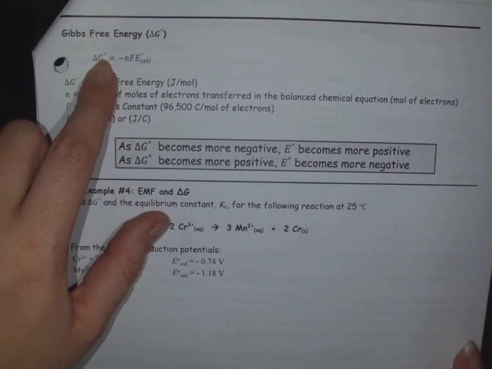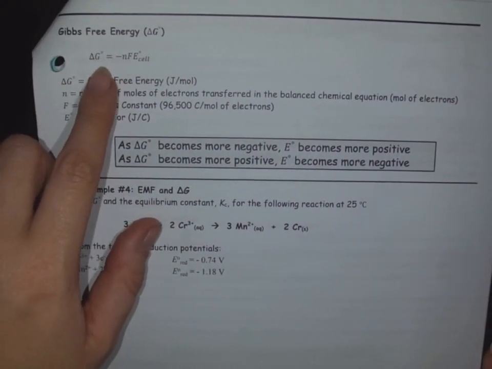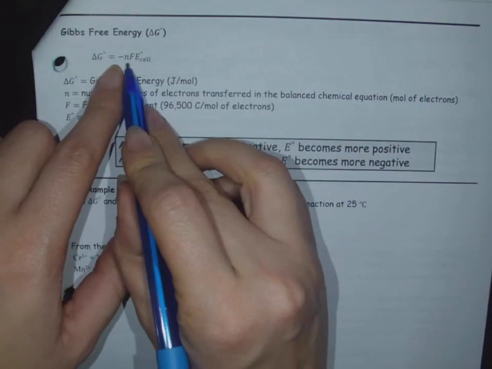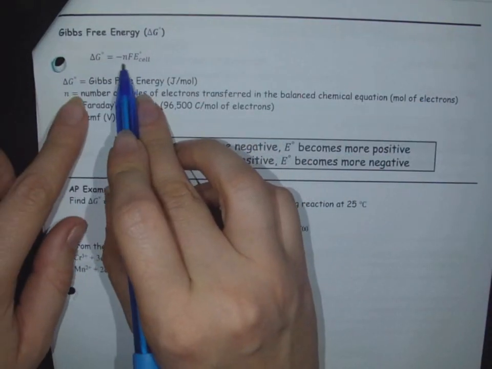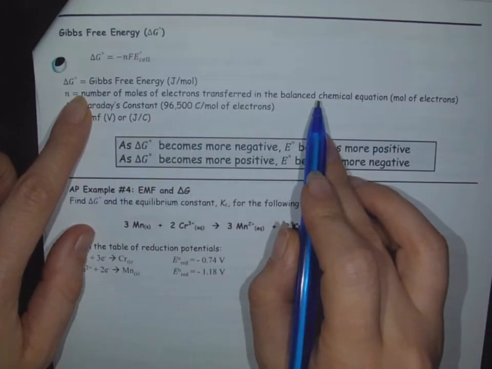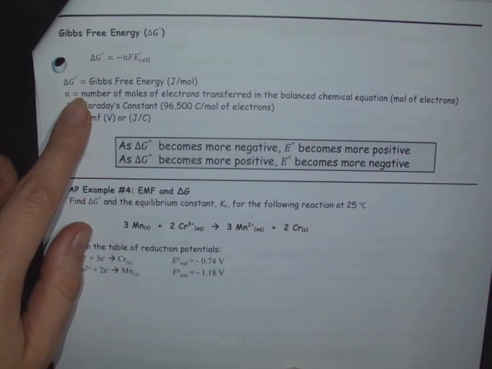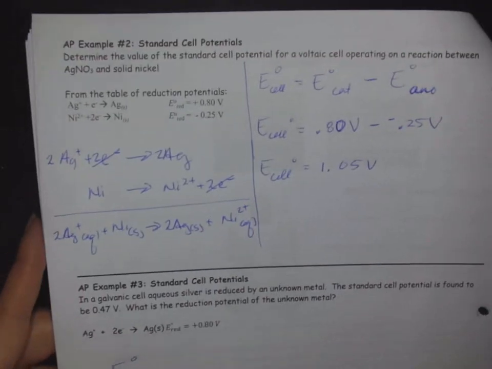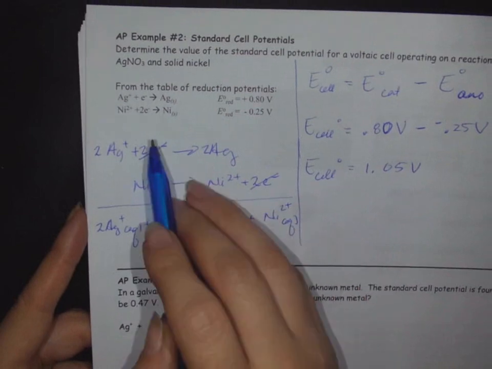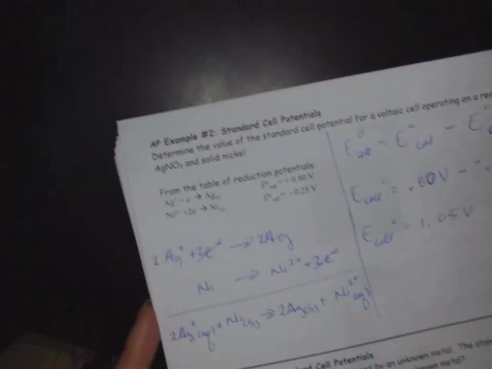This equation is in your blue reference guide. It says delta G is equal to negative n, the number of electrons transferred in that balanced equation. If we were doing this equation for this one, the number of electrons transferred is 2 moles of electrons.